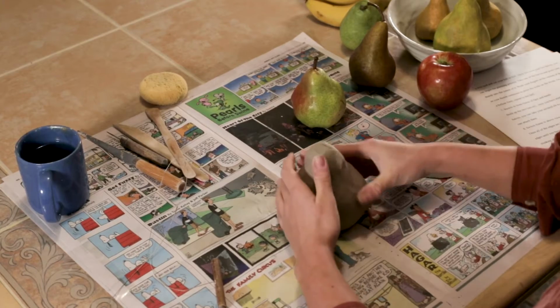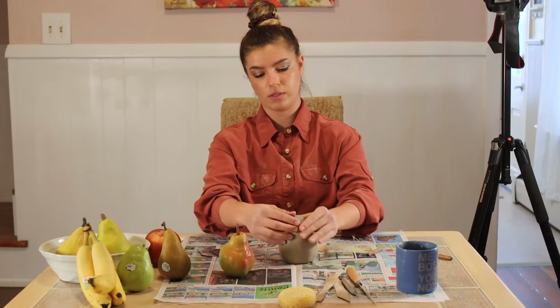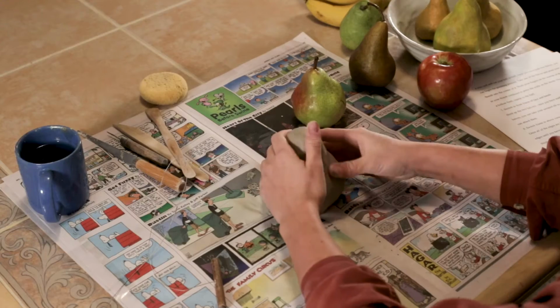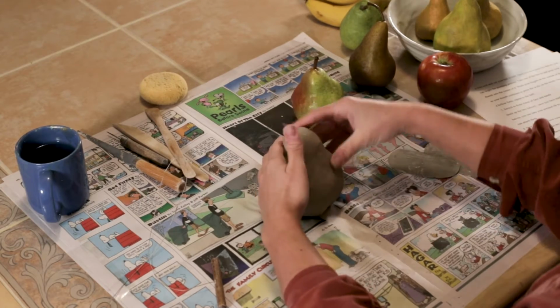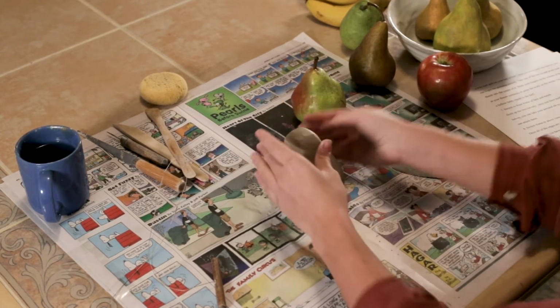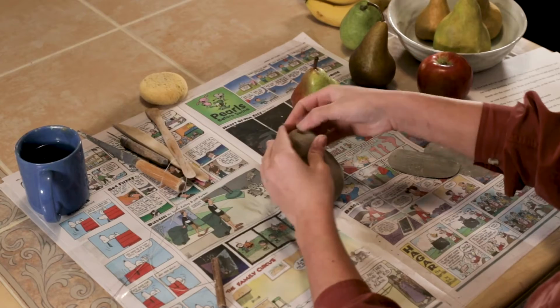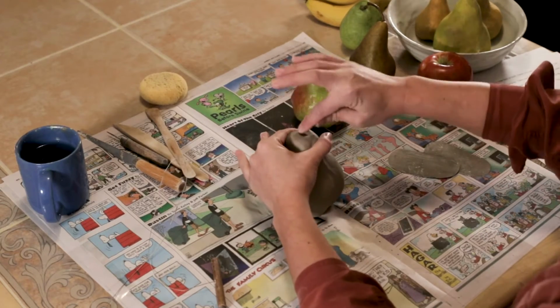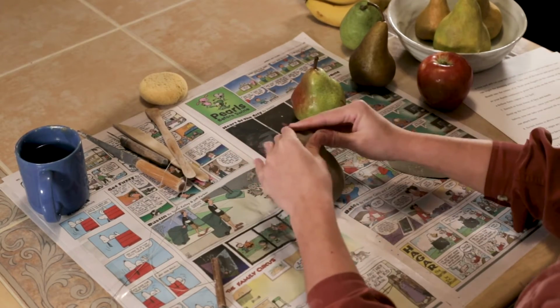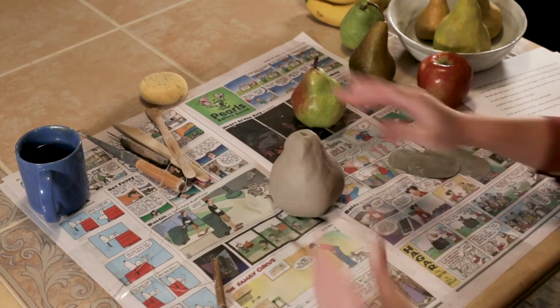And really just working the clay. Once you have a desired shape that you really like, then you can go back and smooth some things out. But at this point, I'm gonna add some details like a stem. So I'm pressing in some of the clay here to make a little groove for it.